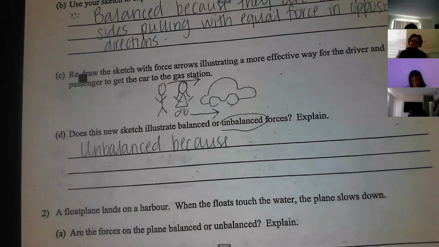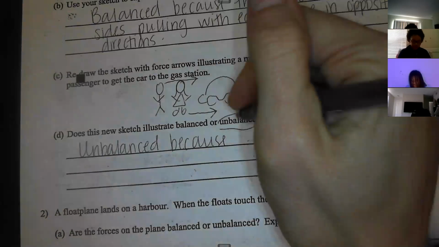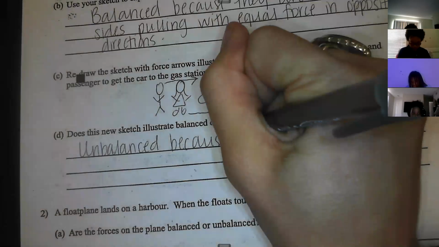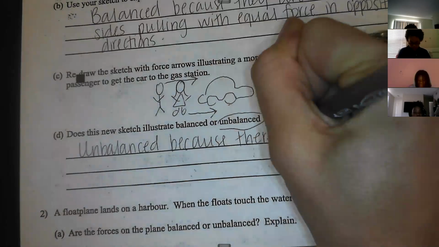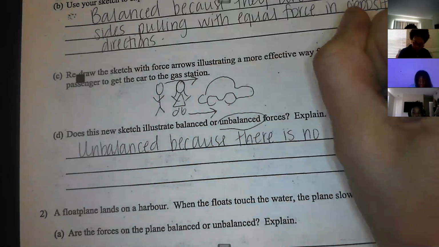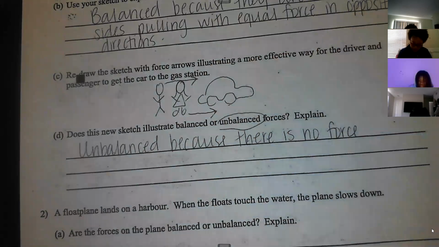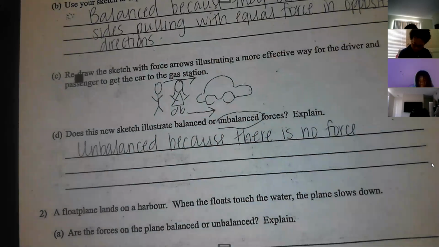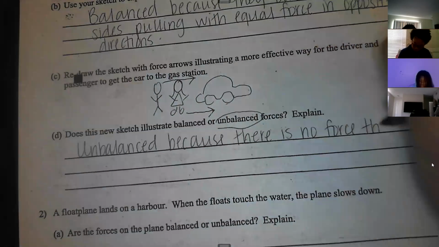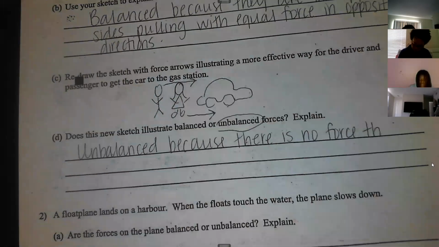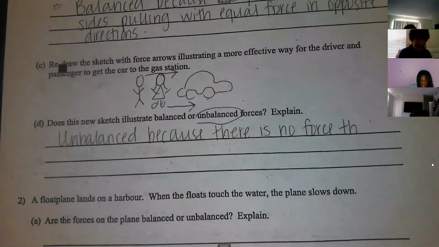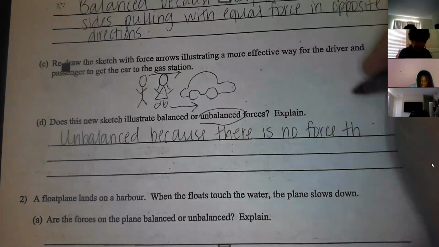So there's, okay, because there is no force that is equal on the other side, right? Let's use that keyword equal, because remember, a synonym for balanced is equal. So unbalanced because there's no force that is equal on the other side.